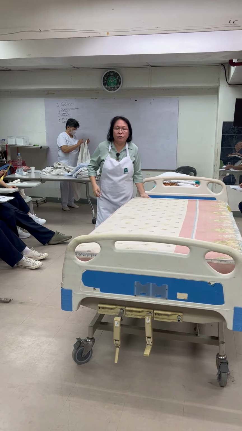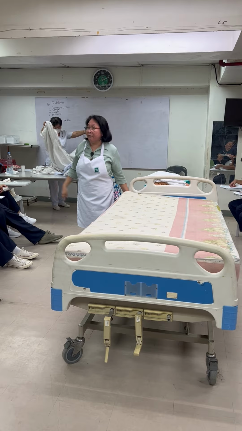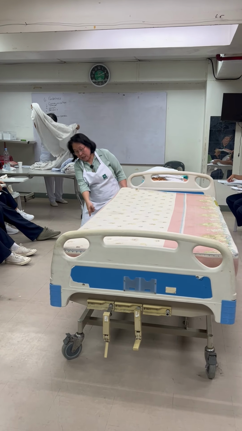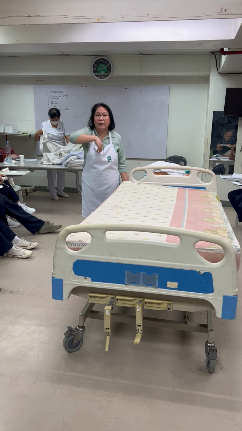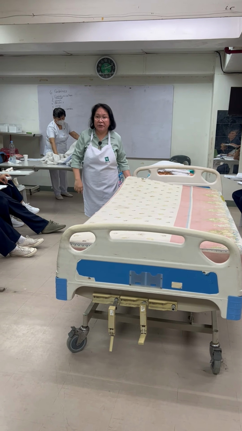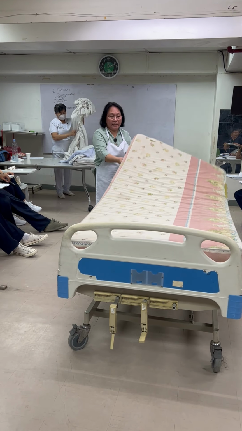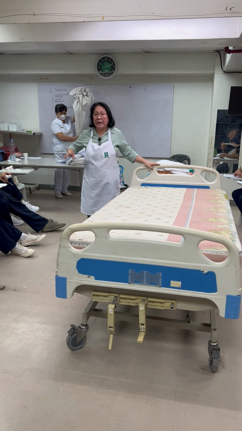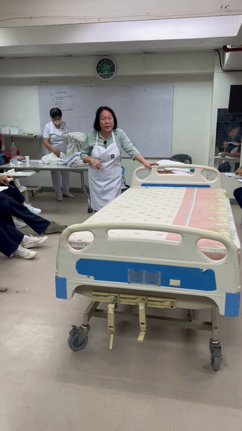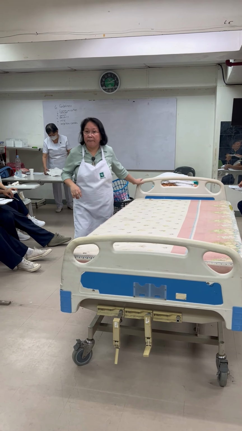Okay? So, now let's go to the bed, provided the environment is already clean. Because what if the linens are here? So, the surroundings should be cleaned first. Okay? Disinfect. We disinfect everything that the patient could possibly touch. That would include the bed frame.